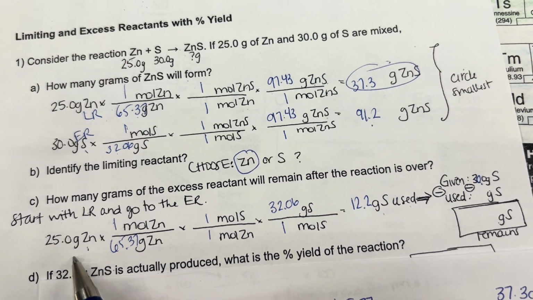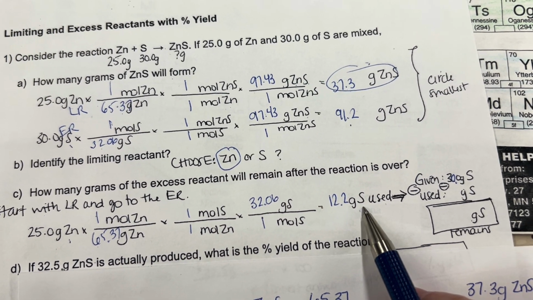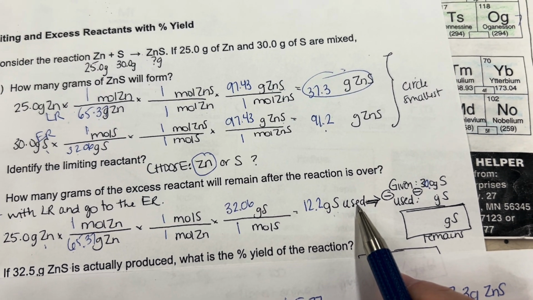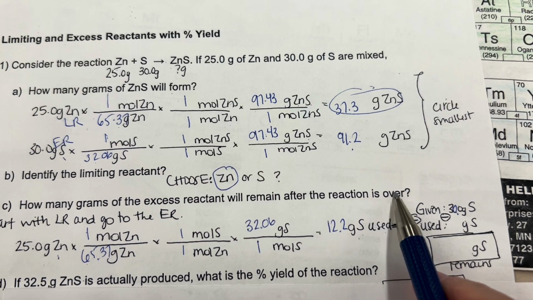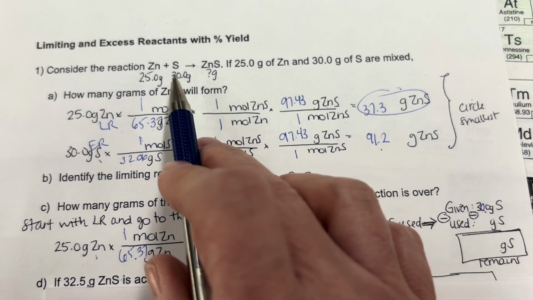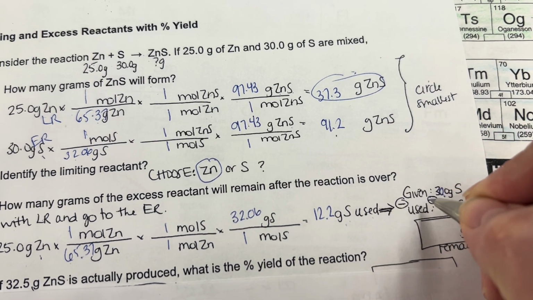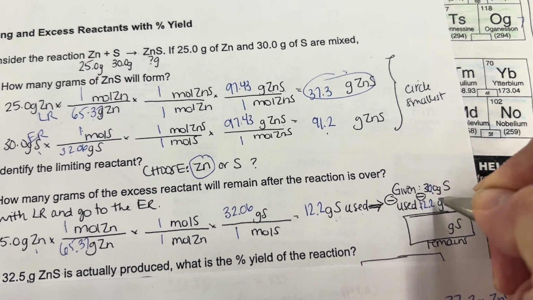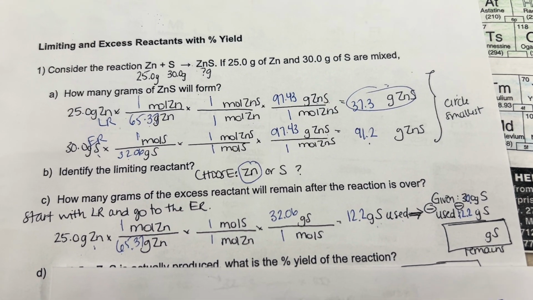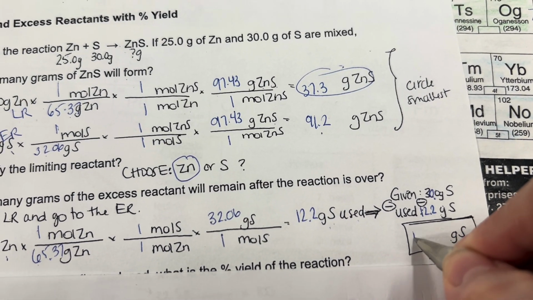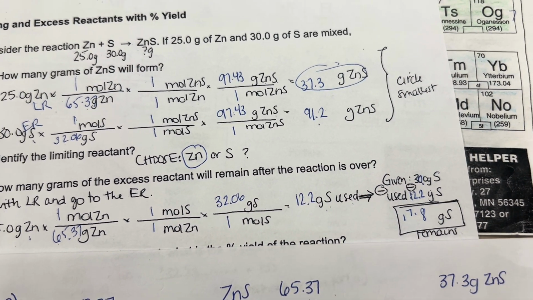I get 25 divided by, multiplied by, and I get 12.2 grams used. But remember, the question is how much will remain after the reaction is over. So I can see that I was given 30 grams, but I am only going to use 12.2 grams. So I need to subtract those two values, and when I subtract those two values, I have 17.8 grams of sulfur remaining.